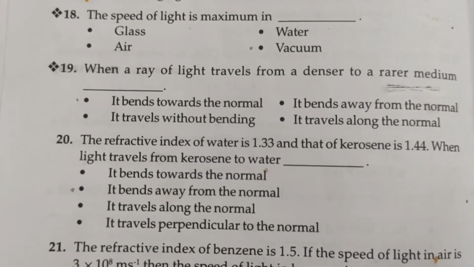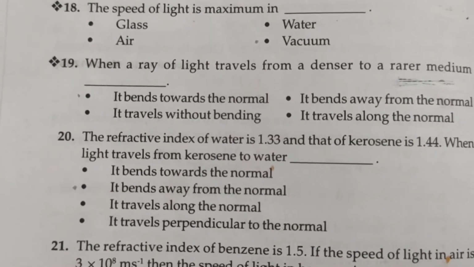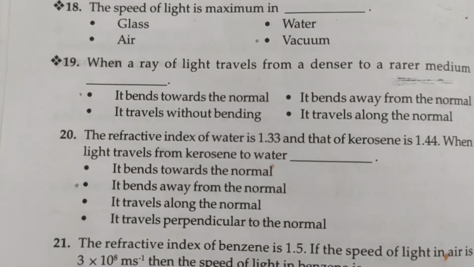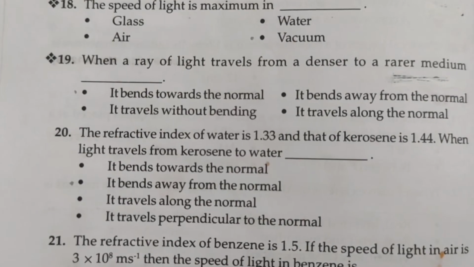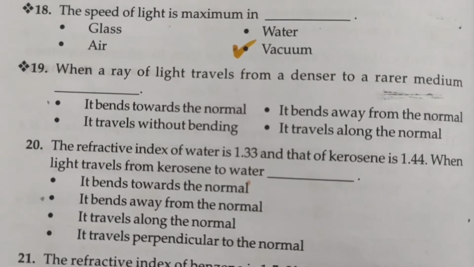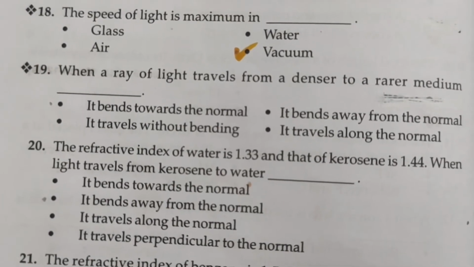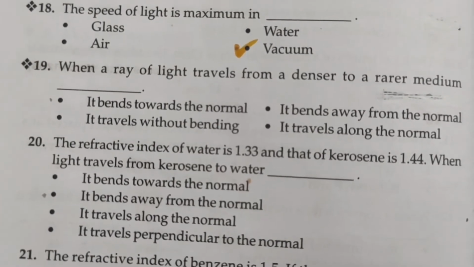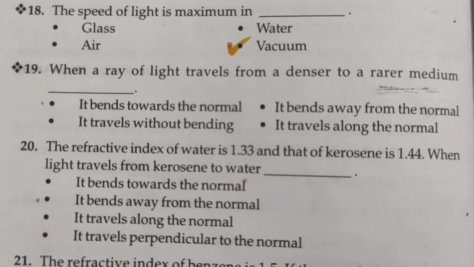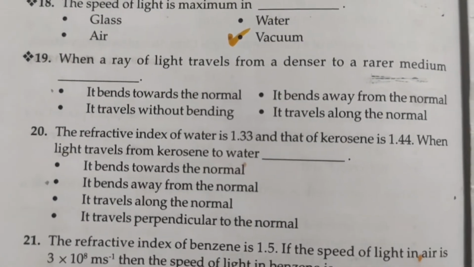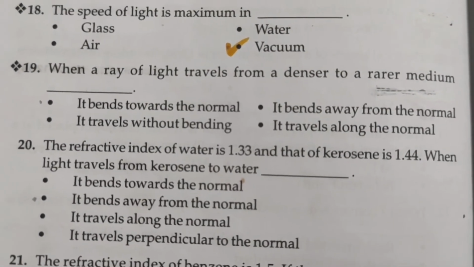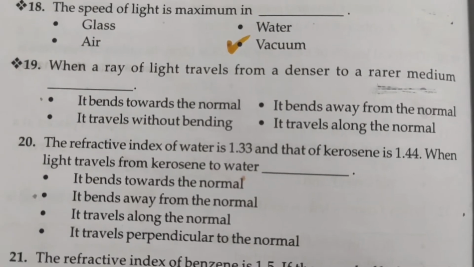The speed of light is maximum in dash. Glass, water, air, vacuum. And the correct option is vacuum. When a ray of light travels from a denser to a rarer medium, dash, it bends towards the normal, it bends away from the normal, it travels without bending, it travels along the normal. And the correct option is it bends towards the normal.